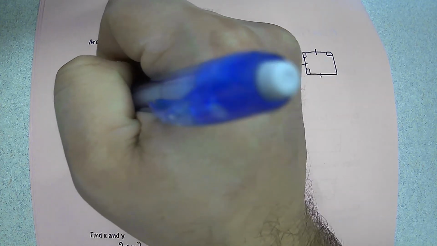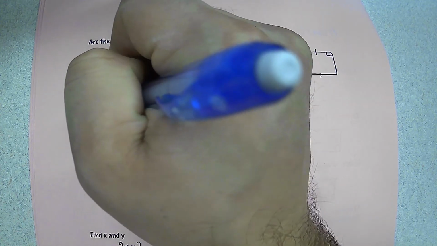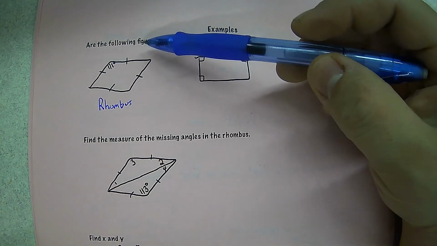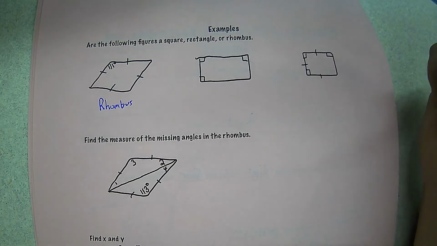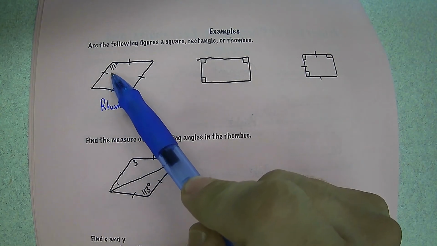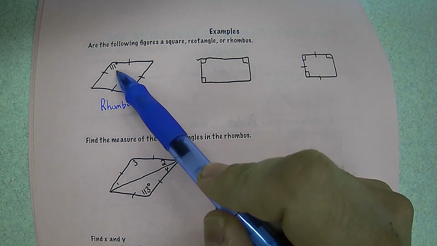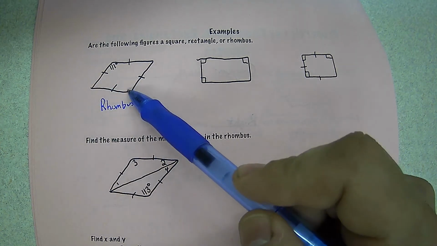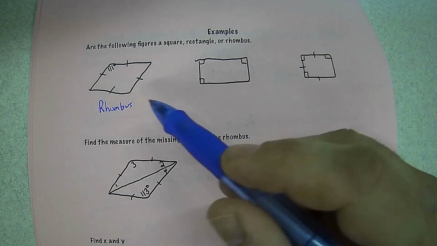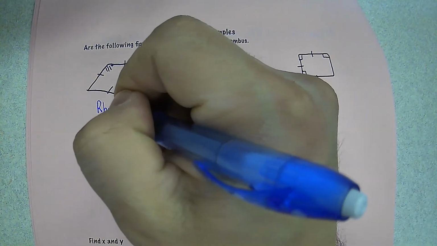But we have to figure out if it's also a square, because a square would have four right angles. Well, this has 111 degrees, so that means it's not 90 degrees. None of those are going to be 90 degrees, and so this is only going to be a rhombus.